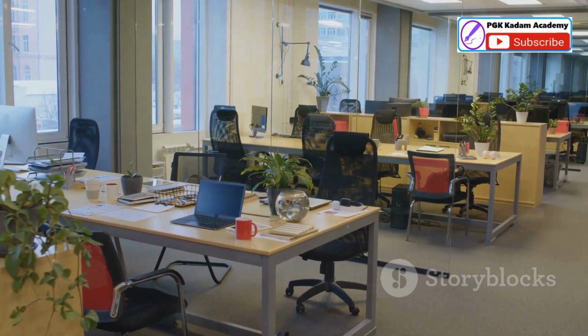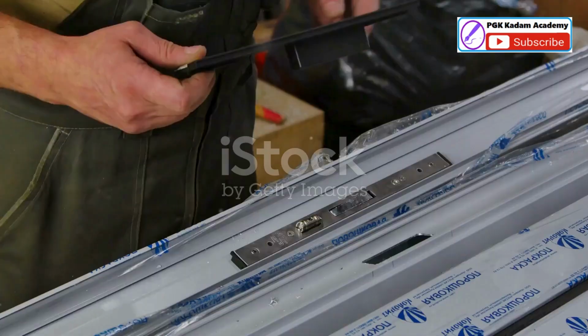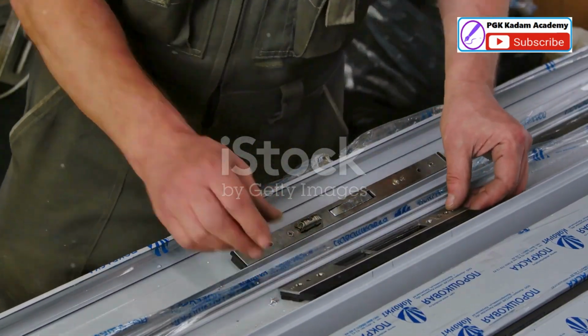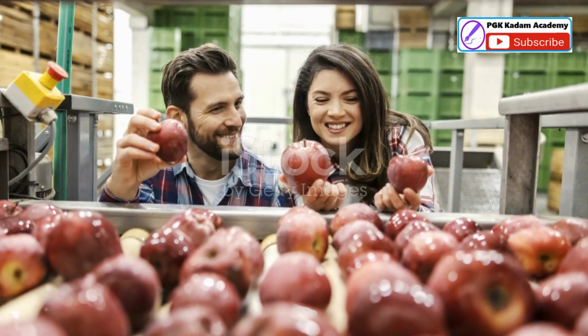Don't forget about workspace ergonomics. Operator comfort is crucial. Ensure workstations are designed to reduce fatigue and injury. Happy workers are productive workers.